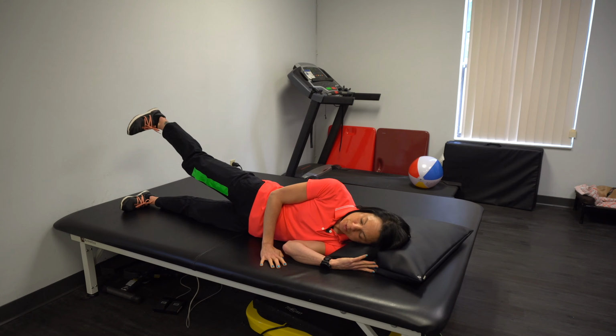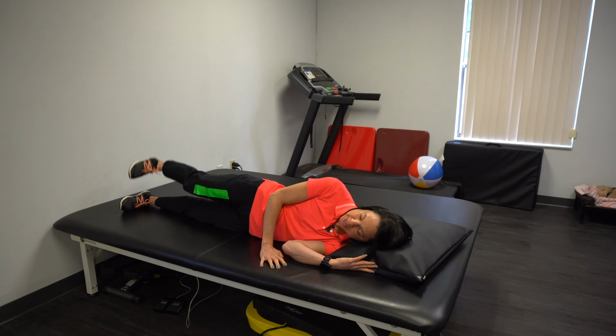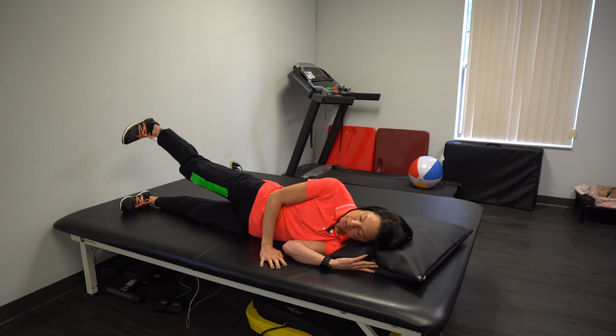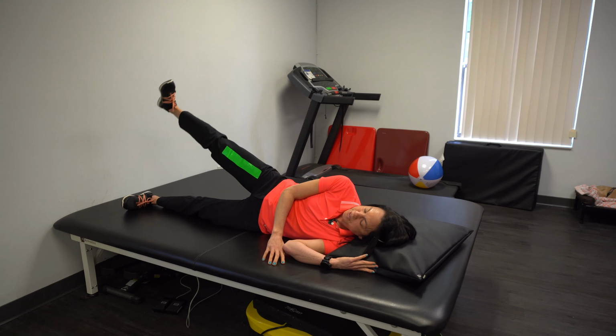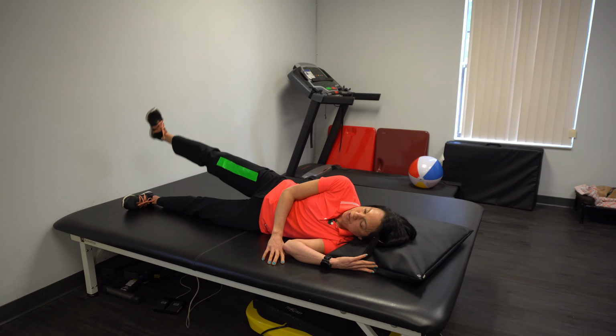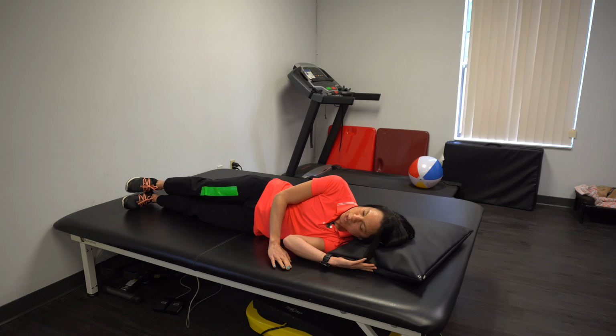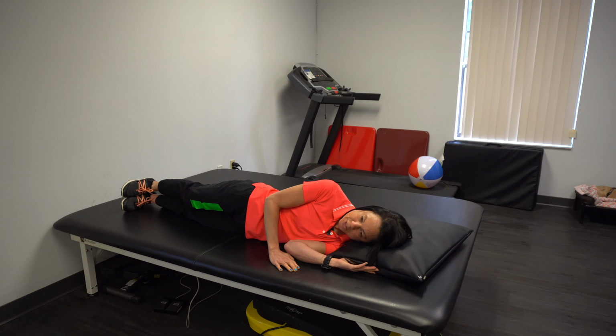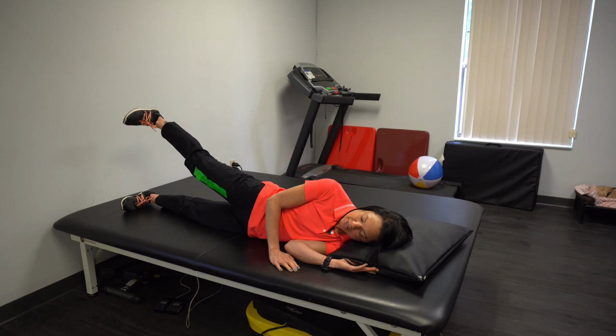So almost have the heel leading the way. You can see my heel is higher than the rest of my foot. If you roll onto your back and you start to do it like this, then you're using more of your hip flexors. So really making sure that you stay on your side when you lift that leg.